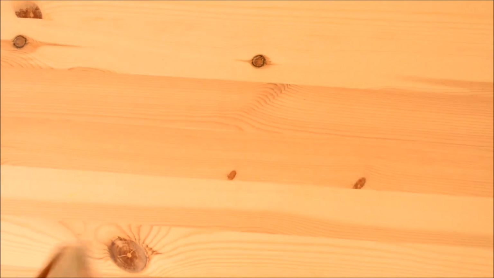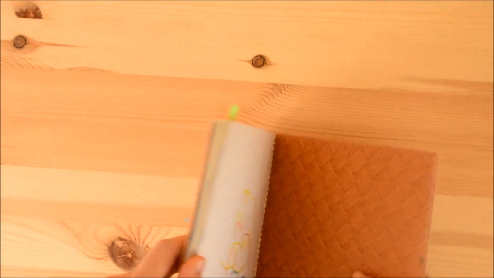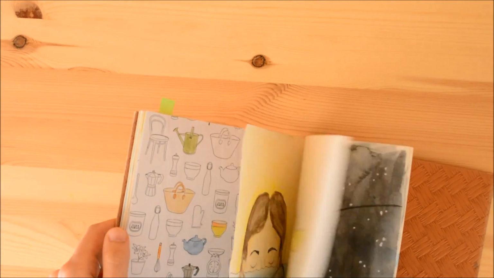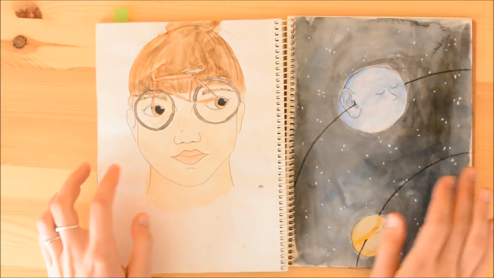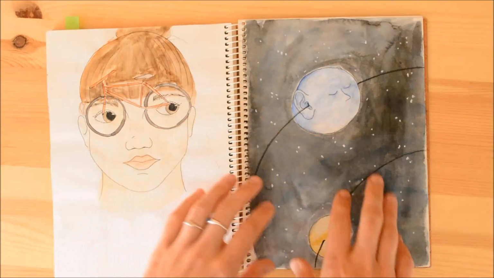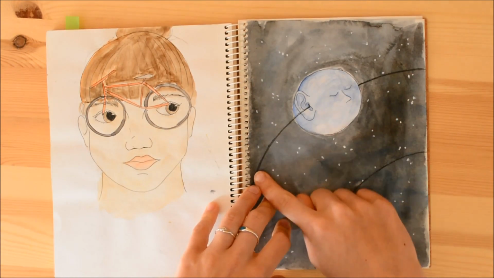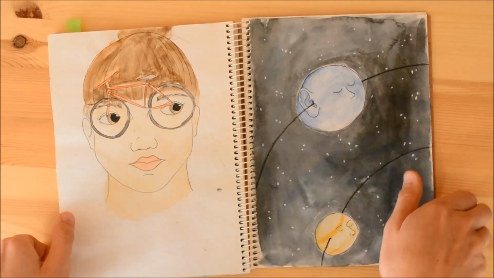I once made, gotta look it up. Made a drawing with this technique. These two. For this one I combined a face and a bicycle. And here I combined space and ears. And then it was planet with ears.